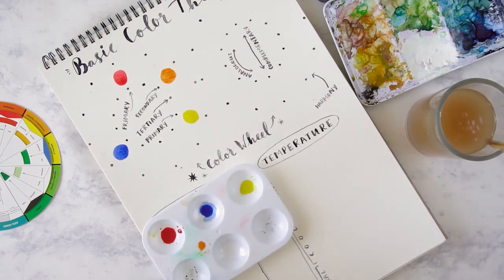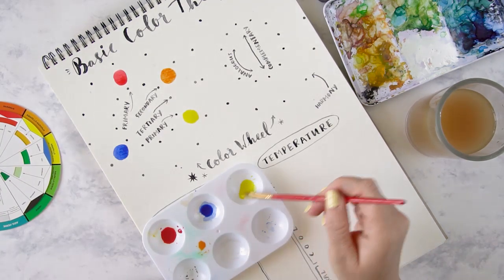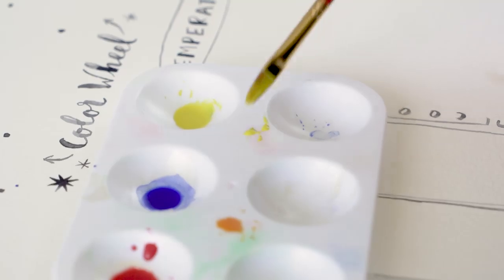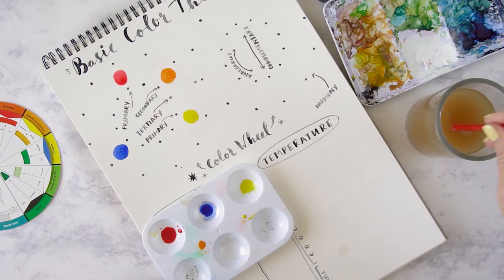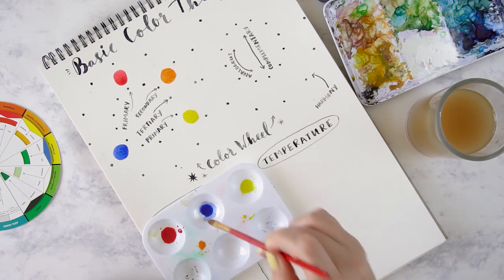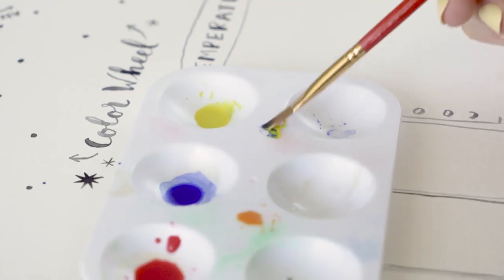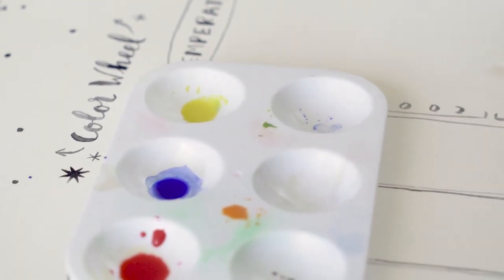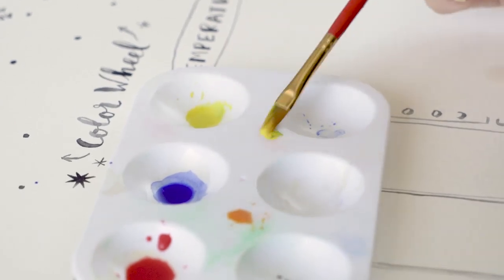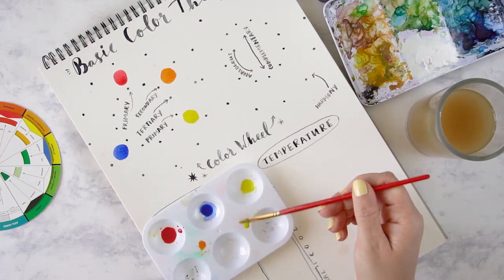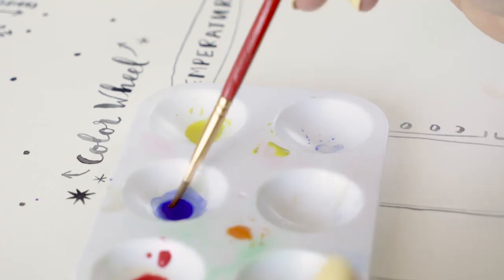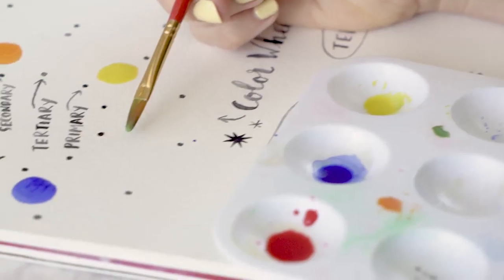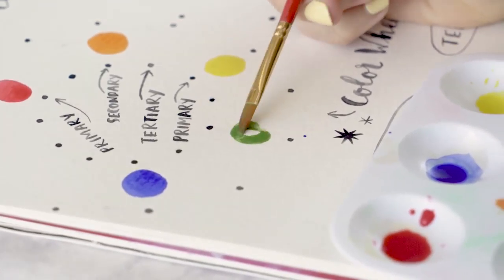Our next secondary color is going to be a green. So I'm just going to grab some of this yellow, just dab it on here. Again, cleaning my brush really thoroughly, grabbing some blue and mixing it in here. I feel like I needed a little bit more paint there, so I'm gonna go back and get some more yellow here. Just a little bit more blue. All right, so here we have a nice green. So our second secondary color is this green here.